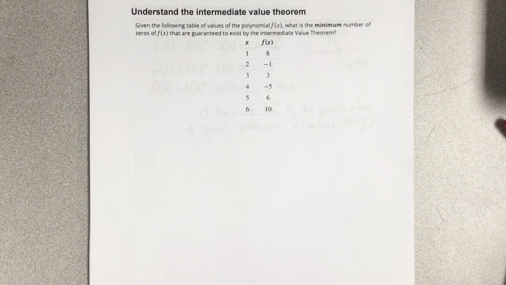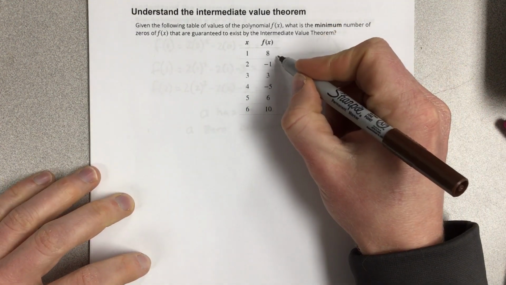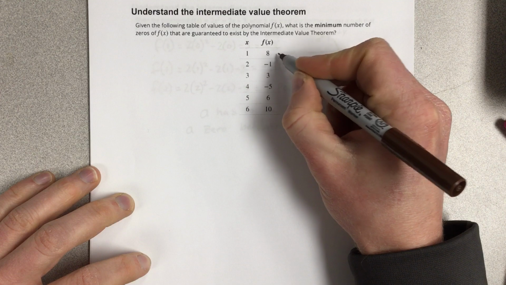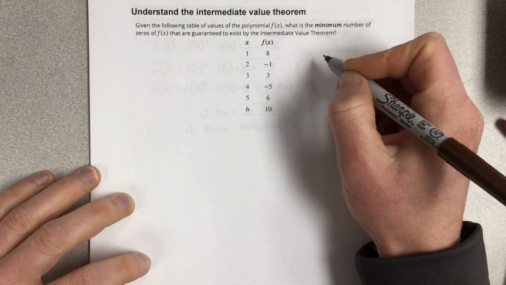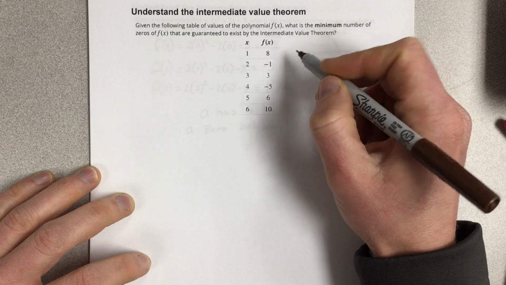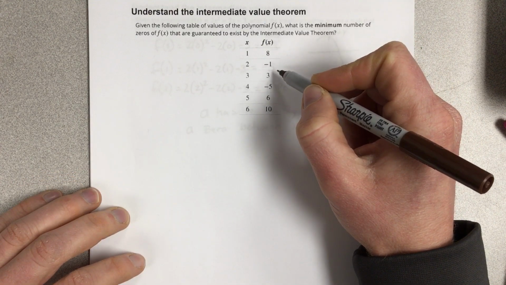So if you remember, the intermediate value theorem basically says, if your y values go from being positive to negative or negative to positive, then for a continuous function, you would have a zero that exists between those two areas.